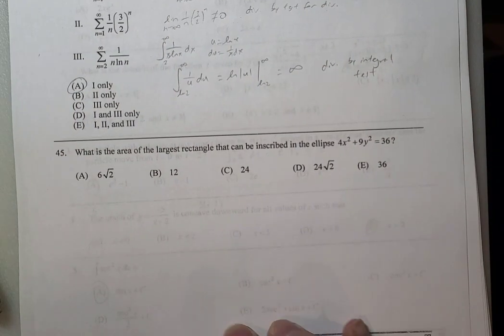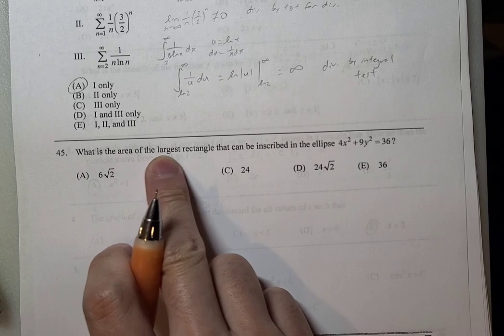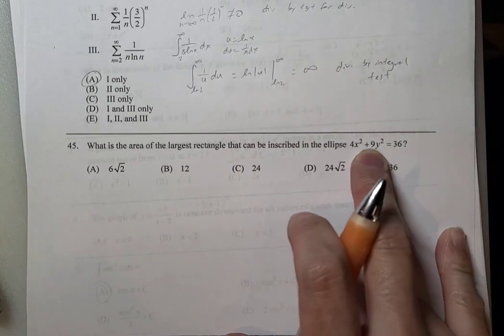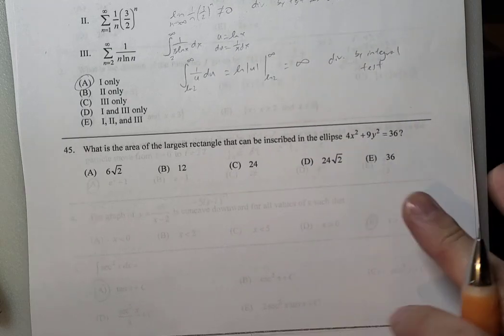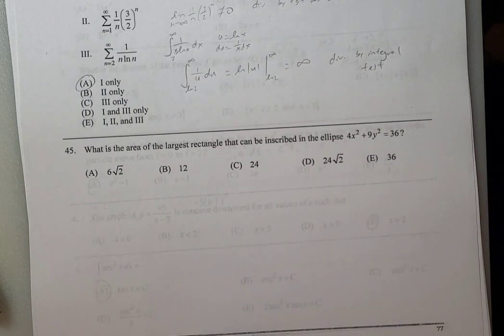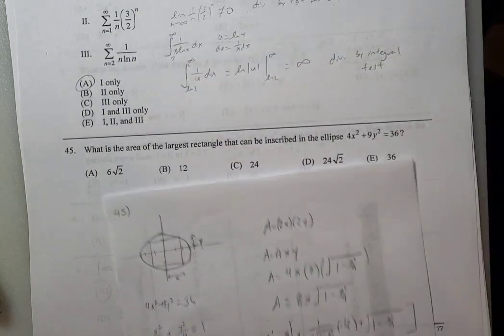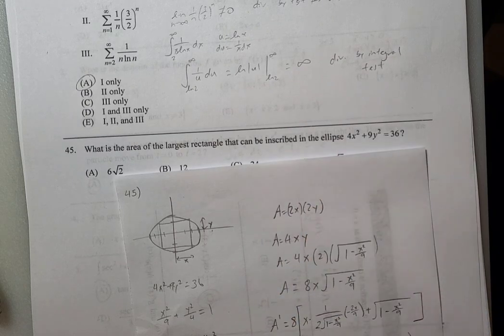And finally, this one's also a longish problem. What's the area of the largest rectangle that can be inscribed into this ellipse? Okay, this is an optimization problem. Hopefully you recognize that. Okay, so what's going on is we have some ellipse here. You don't even really need to know how to draw this ellipse, but I drew it.